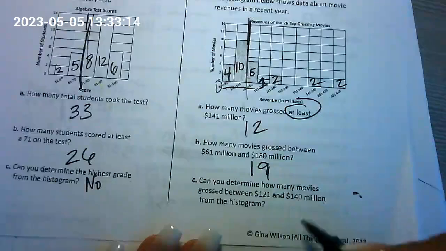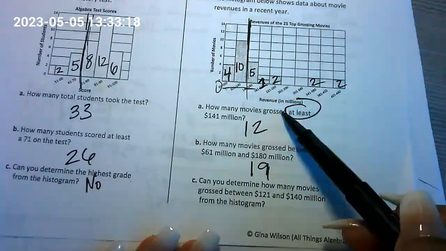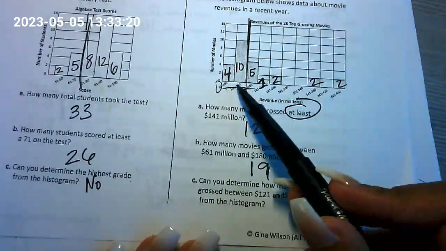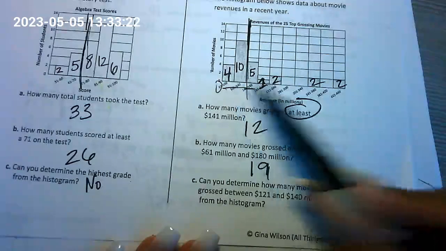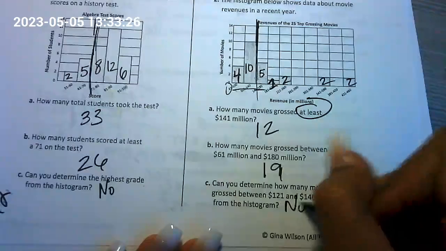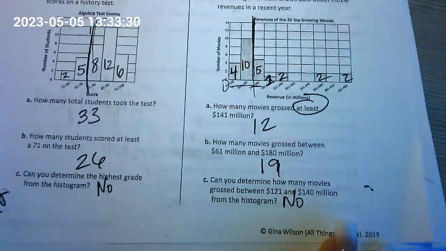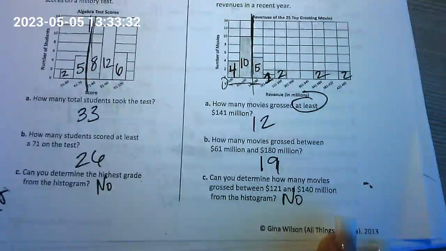Okay, can you determine how many movies grossed between 121 and 140? 121, where is that at? Did I cross it out? No, because that's not even a category, so no. Okay, click over this last one, and I'll tell you what to do in your homework, okay? That's it.